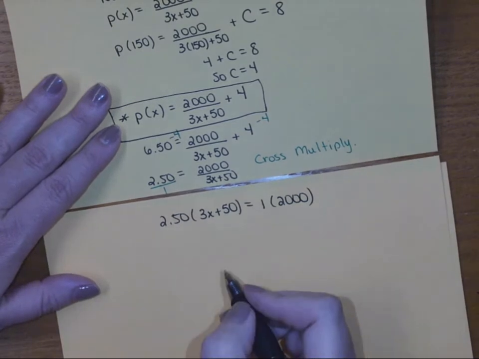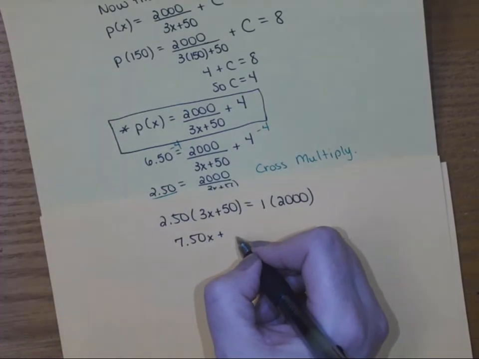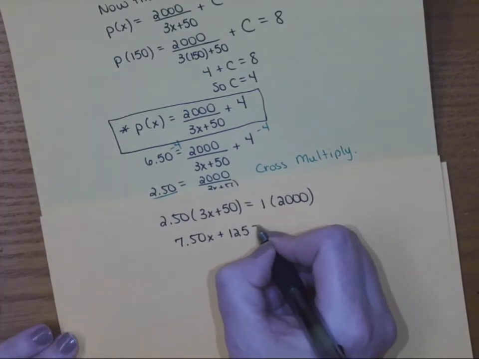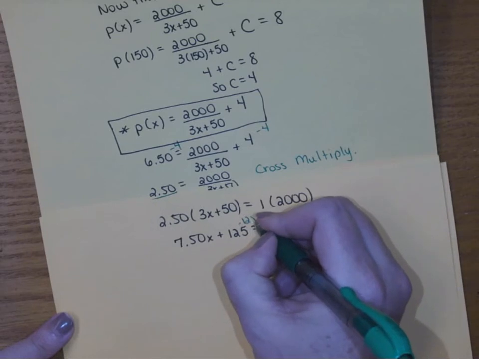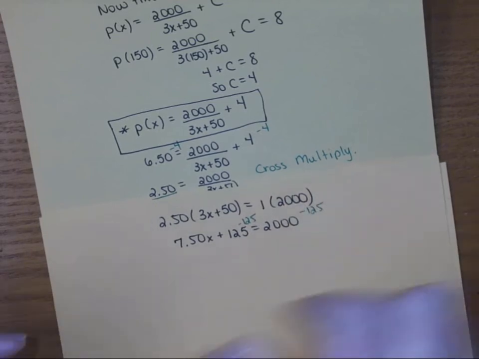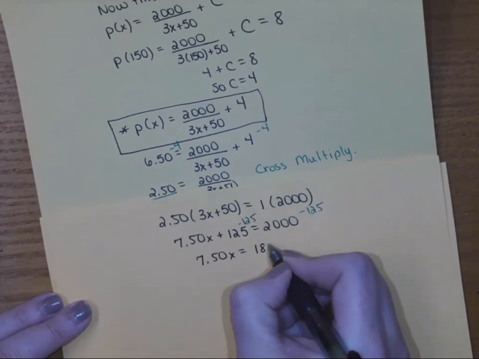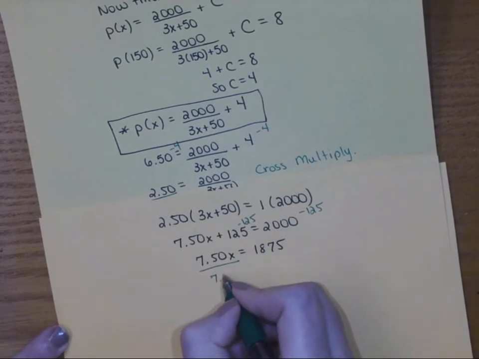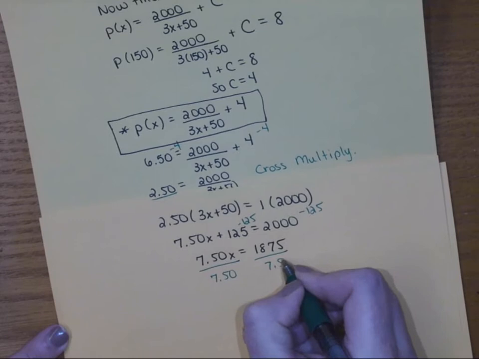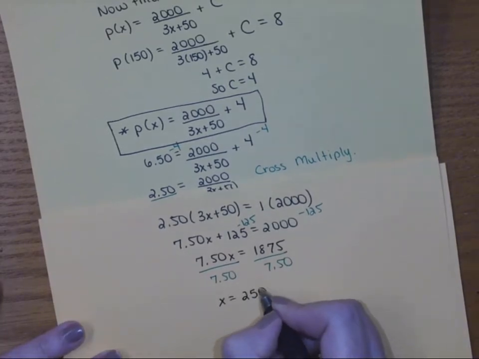So do distributive property and you'll get 750x plus 250 times 50 is 125 equals 2,000. So subtract 125 from both sides and you'll get 750x equals 1875. And then last but not least, just divide by $7.50. Or 7.5 rather. So in the end, you're going to get 250 units.